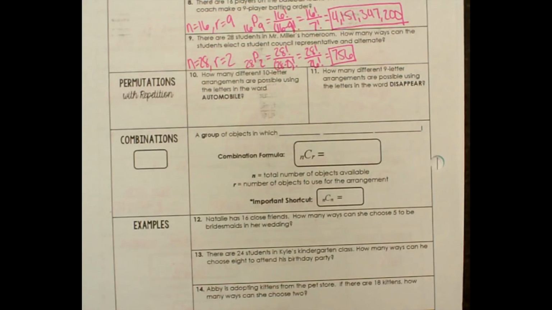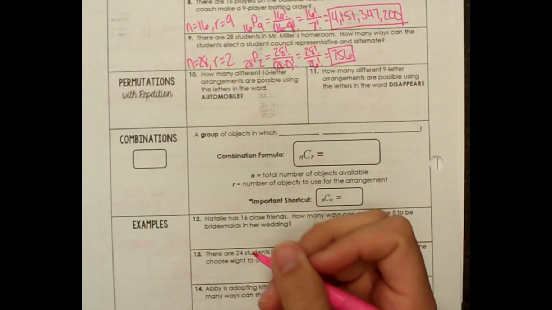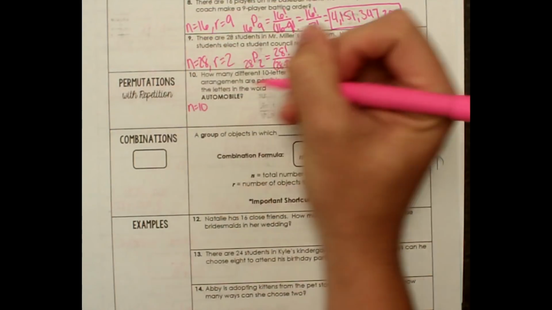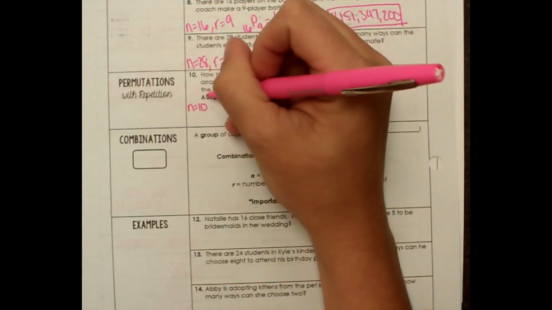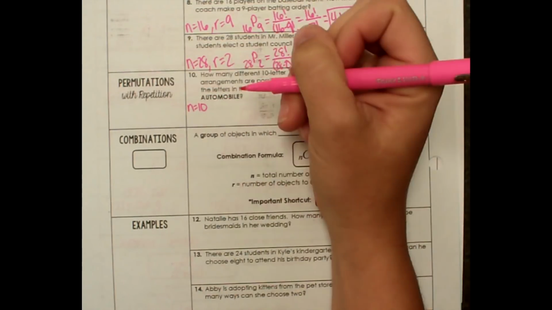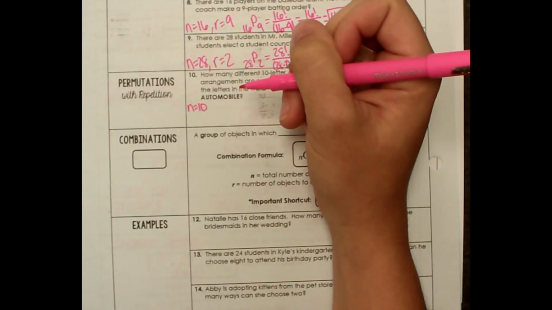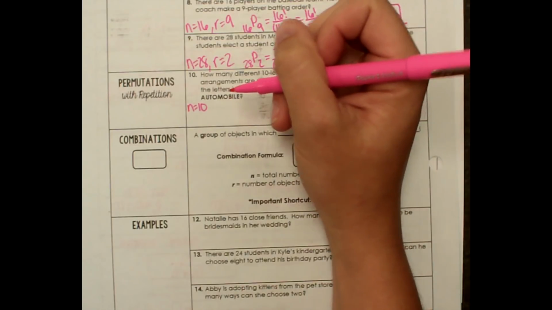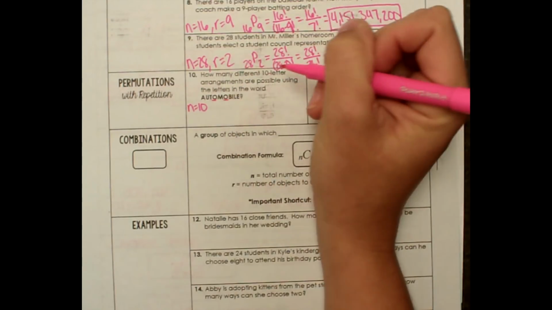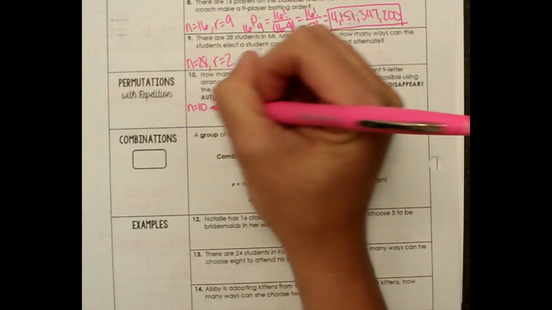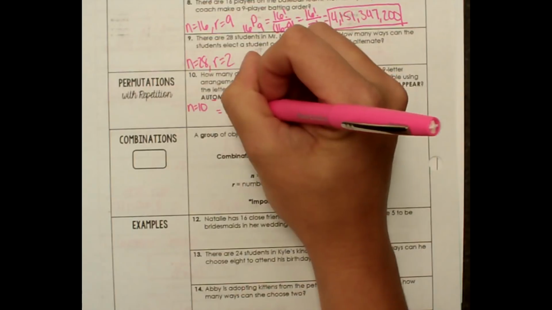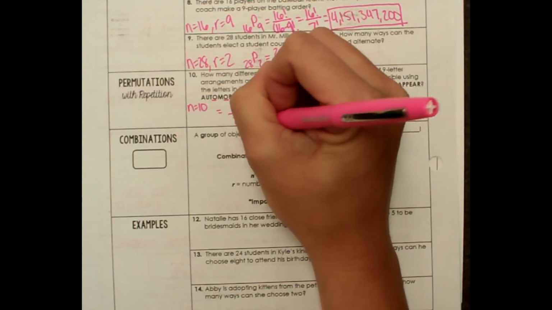Looking at permutations with repetition, number 10, it says how many different 10-letter arrangements, so that means that n is equal to 10, are possible using the letters in the word automobile. So 1, 2, 3, 4, 5, 6, 7, 8, 9, 10. That's where the 10 came from because there's 10 letters. So it says are possible using the letters in the word automobile. Well, if you look, the O is used twice. So that's when they're saying, with repetition, that it's 10 factorial over 2 factorial.